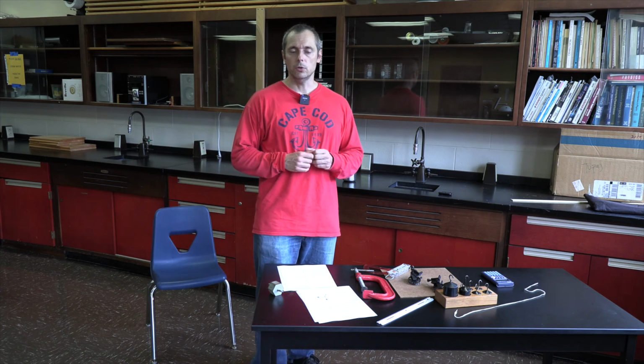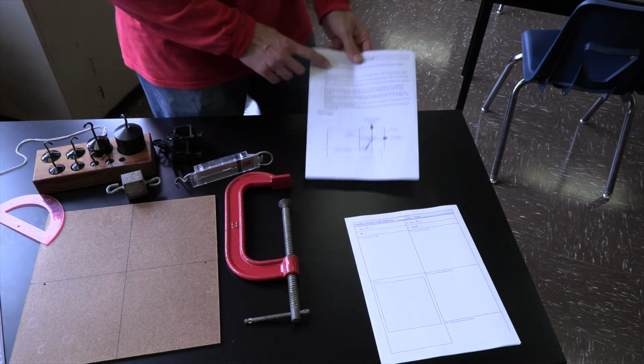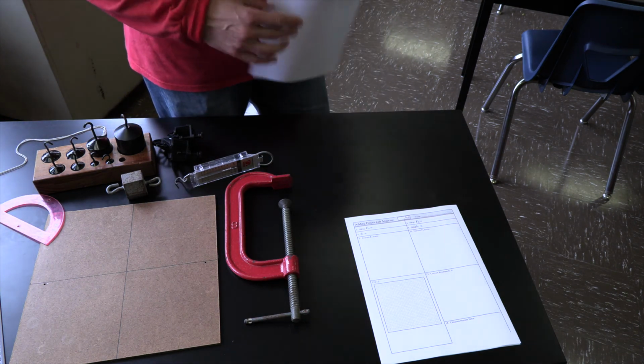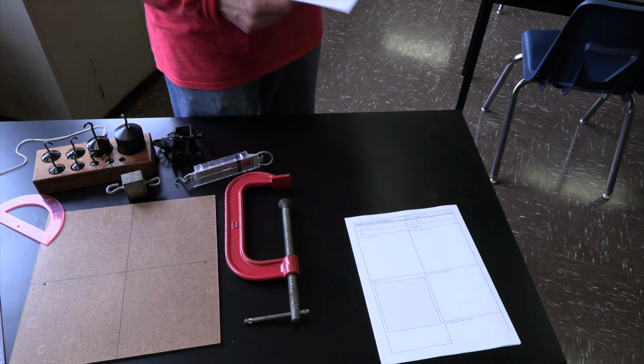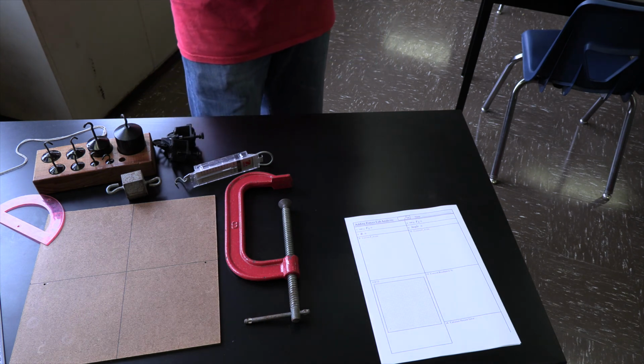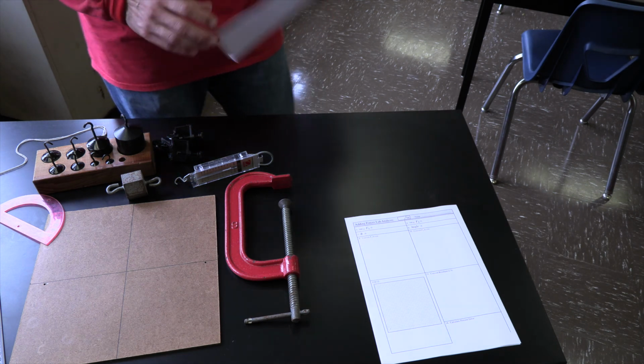So let's now jump into the science behind the lab, what we're going to do, and the equipment we have. Once again, I'm reading off the lab sheet here. The purpose of this lab is to add forces graphically, drawing arrows on pieces of paper. That's what graphically means.